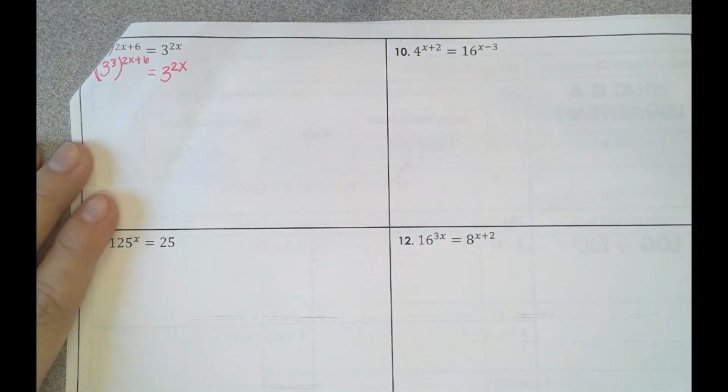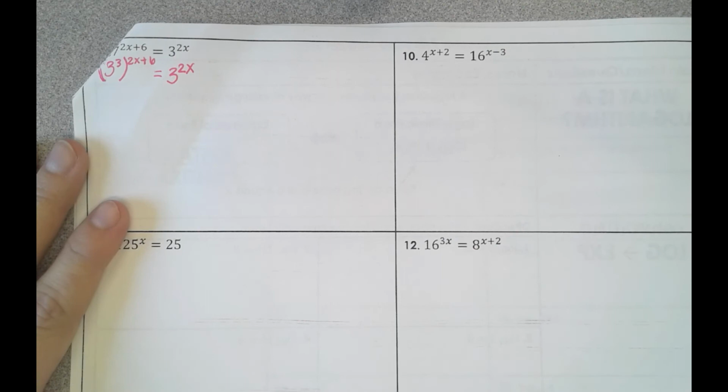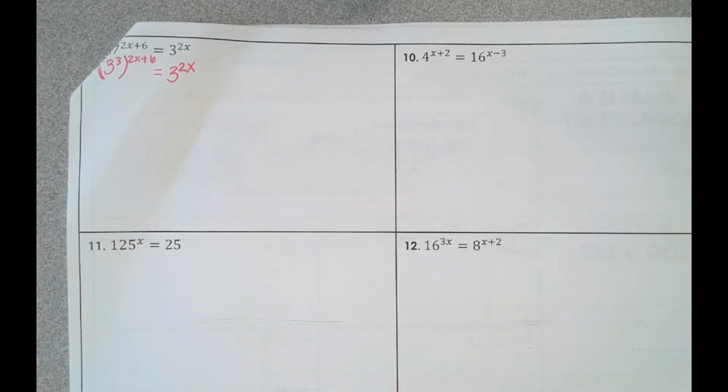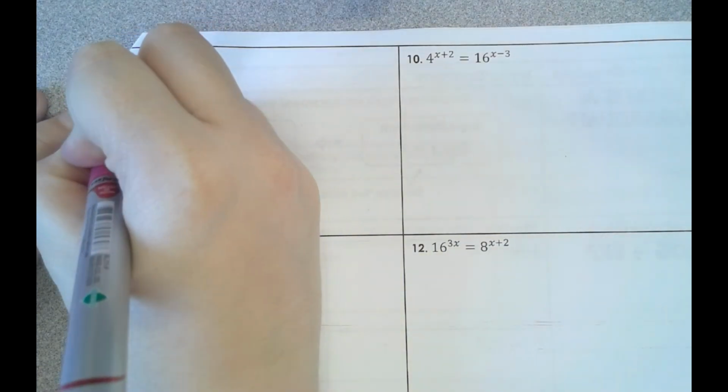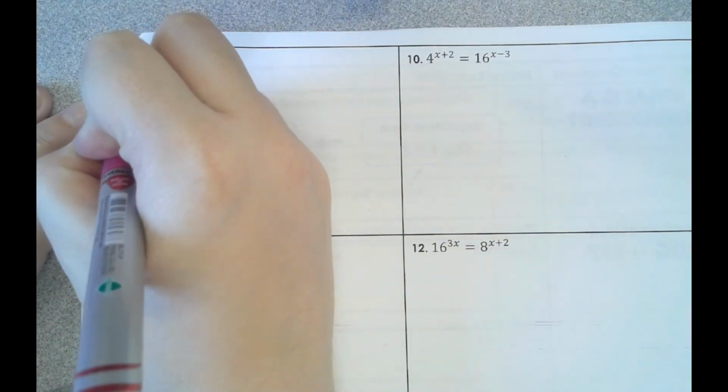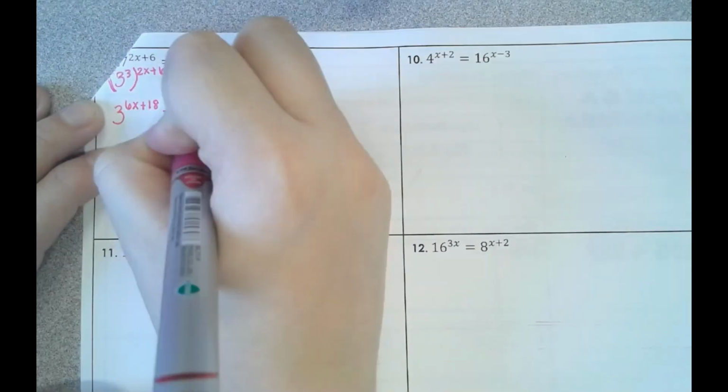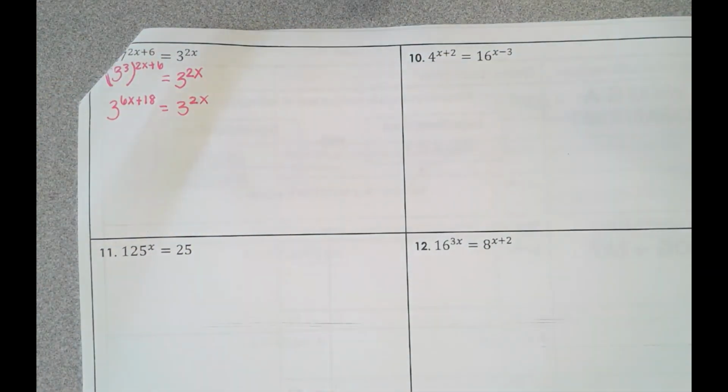Think back to your exponent rules. So you multiply 3 and 2x. When you have exponents on exponents, that's the power rule. That was 6.1. You multiply. So this would be 3 to the 6x plus 18 equals 3 to the 2x.